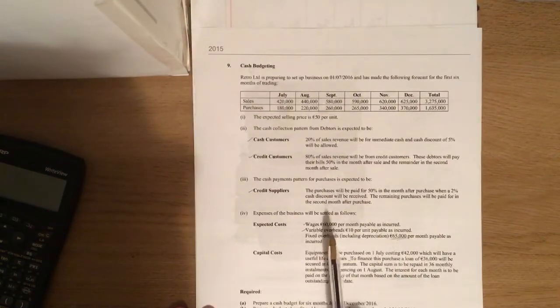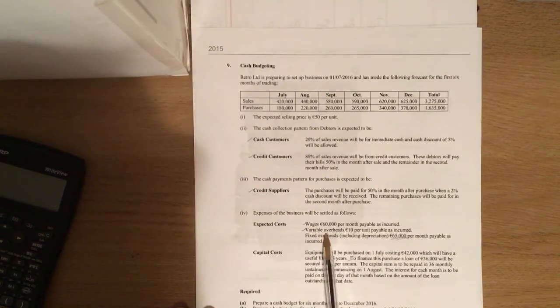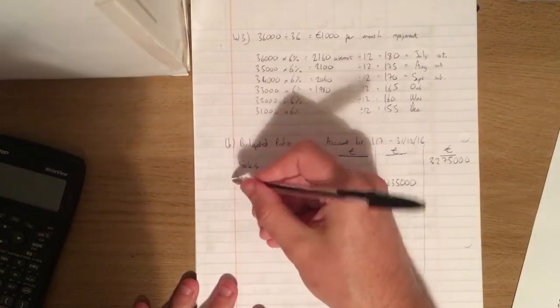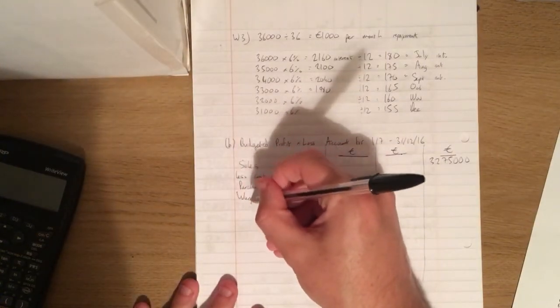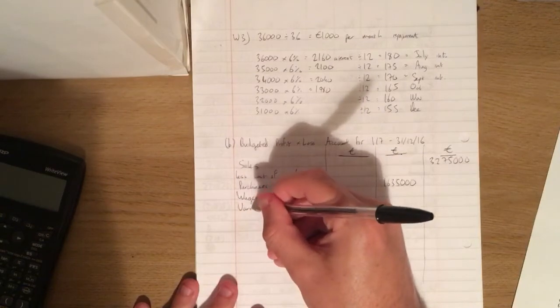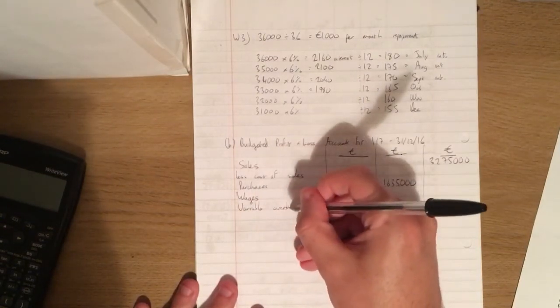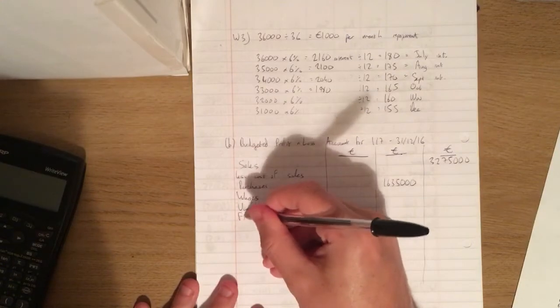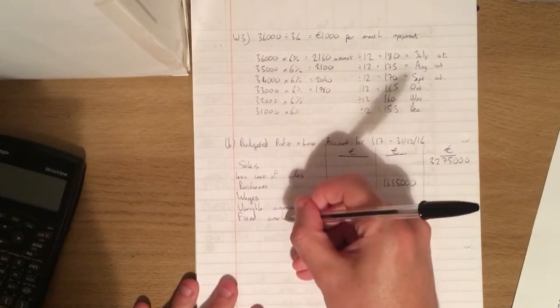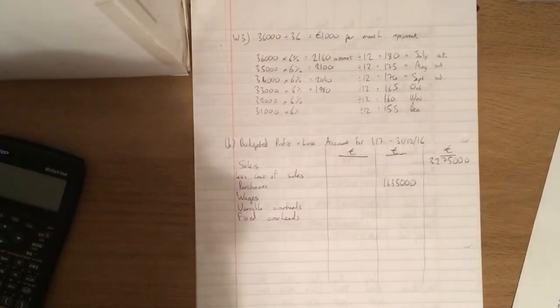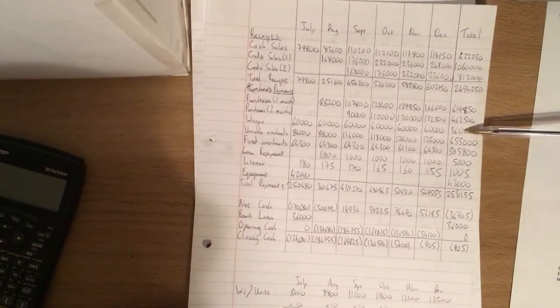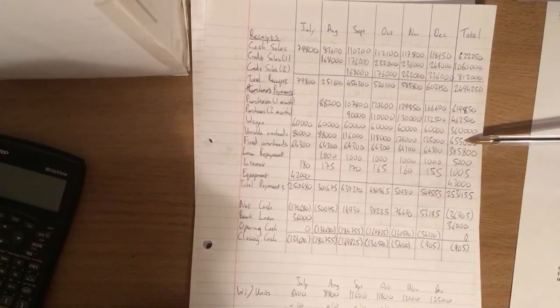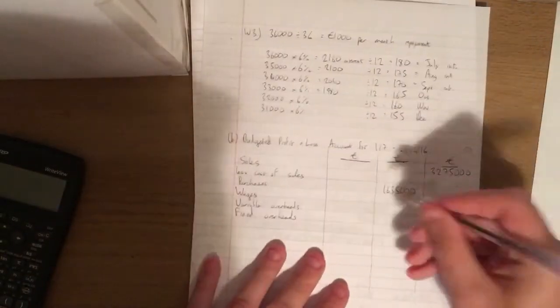And I'm going to put the wages, the variable overheads, and the fixed overheads in here. So wages, variable overheads, and fixed overheads. These were paid as incurred. So wages is just going to be the 360, variable the 655, fixed the 385. They're going to go in as they are in the budget.